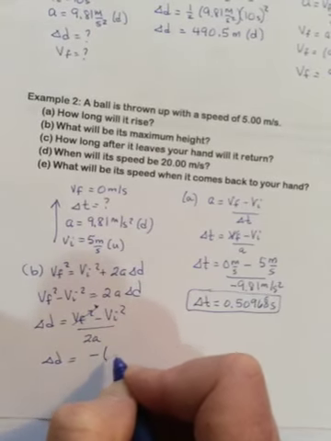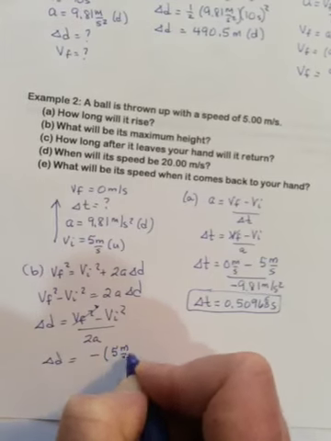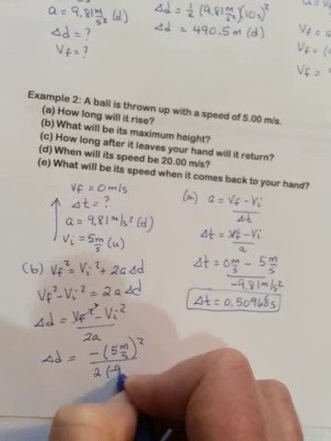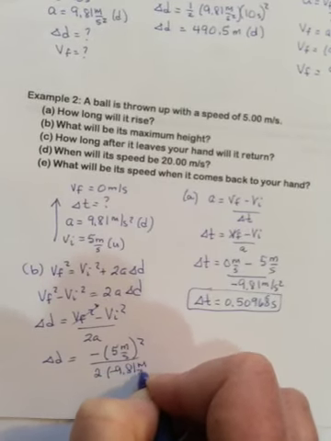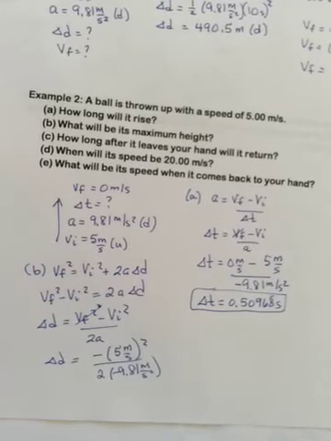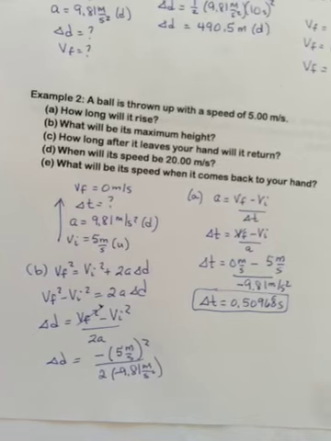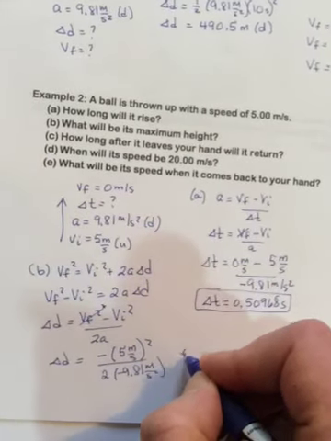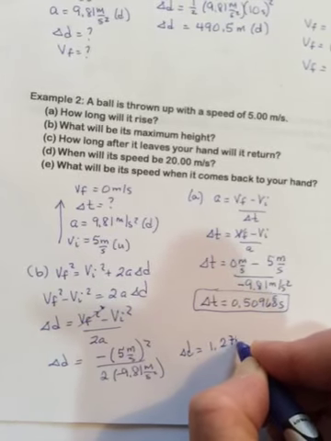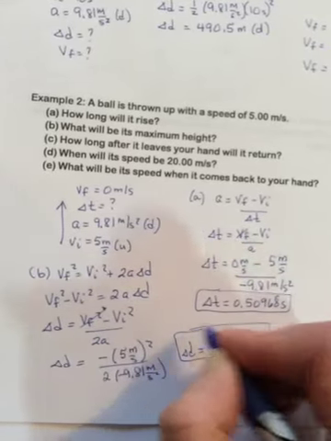So minus brackets 5 meters per second, and it's going to get squared, over 2 times negative 9.81 meters per second squared. So 5 squared is 25, divided by 19.62, and the two negatives cancel each other out, and we're going to get a delta D of 1.2742 meters. All right?